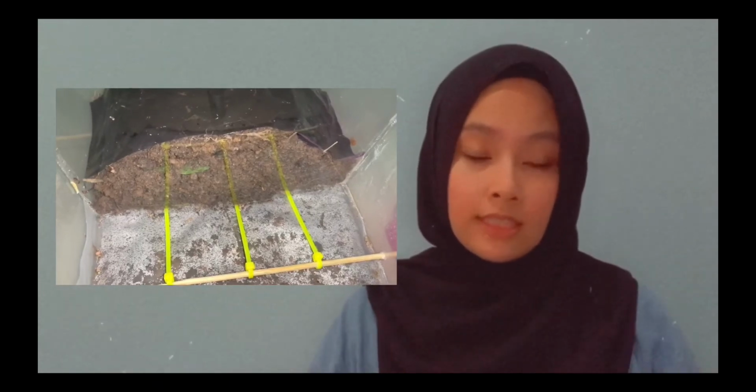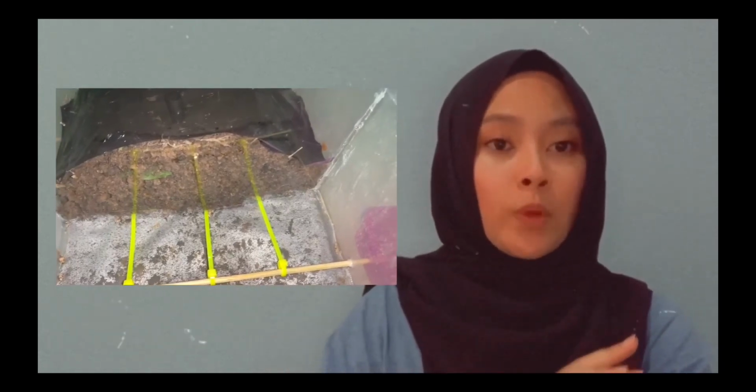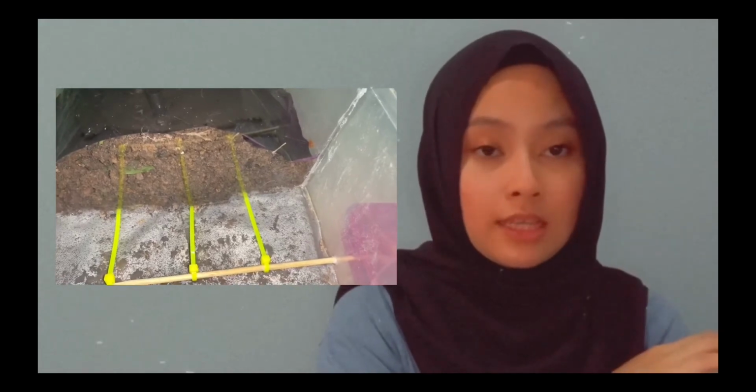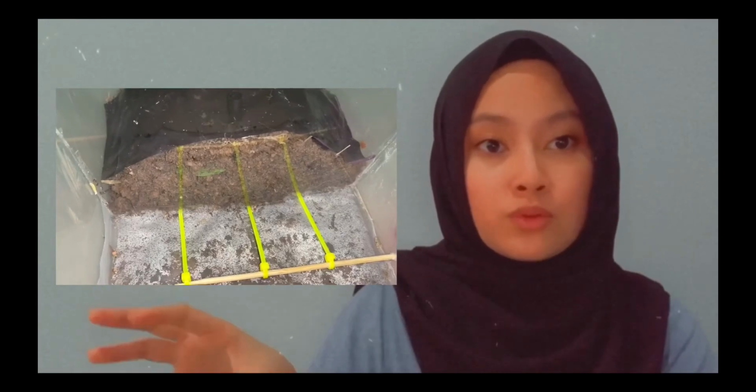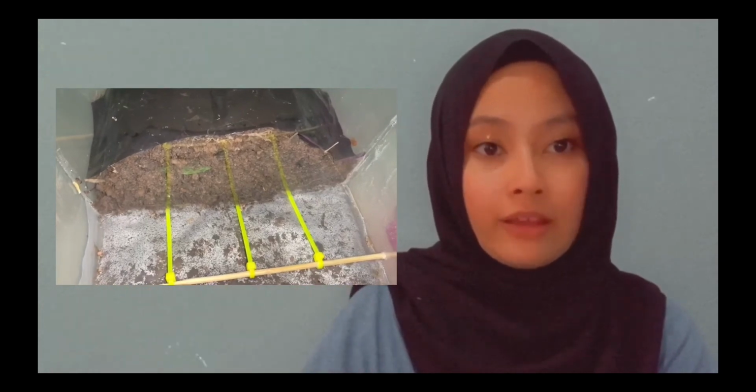Why the lining or the membrane is important is because when the soil is excavated from the contaminated site, it is brought to the site to be biopiled, right?